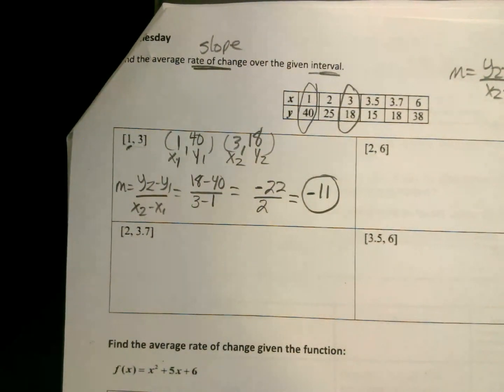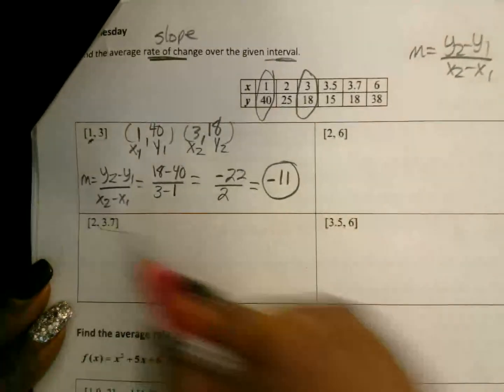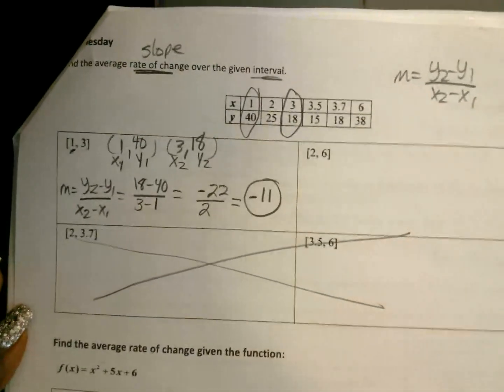I'm going to pause for the cause. All right, see if you can do this second one on your own. We're going to mark out these. Please do number 2.